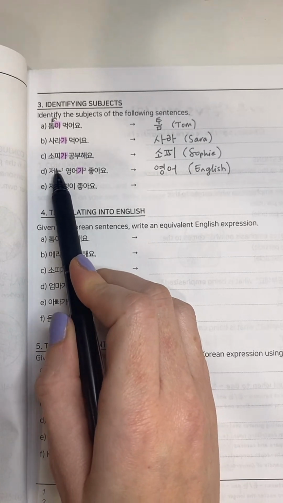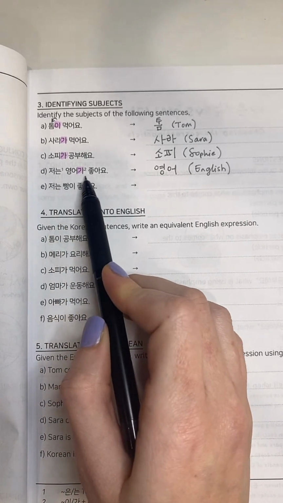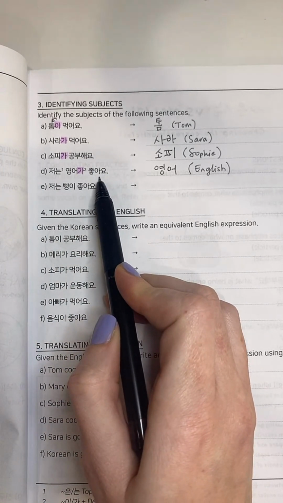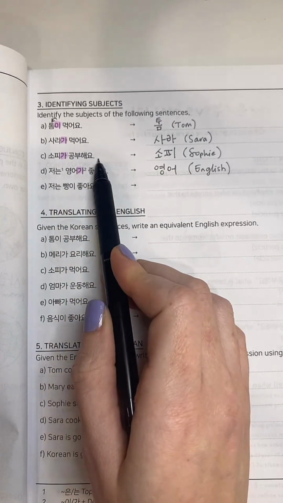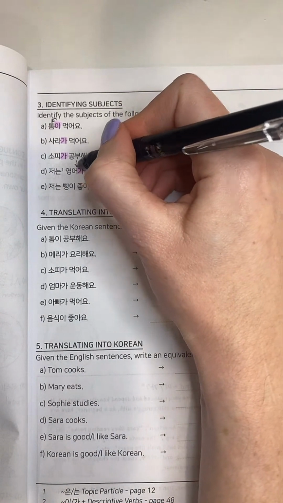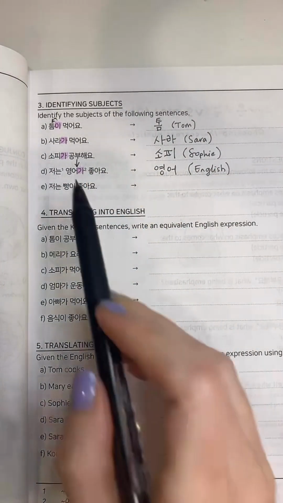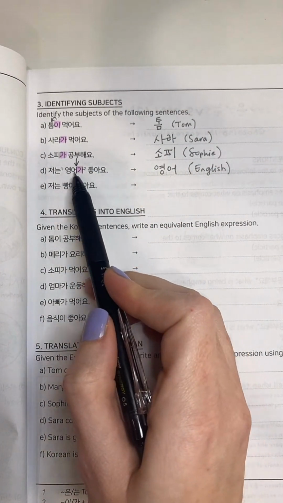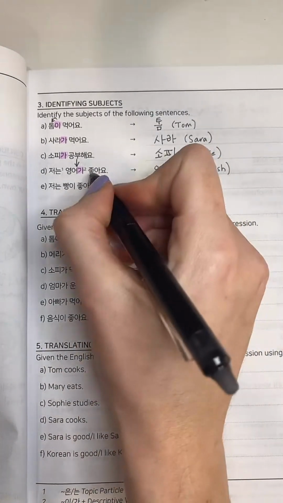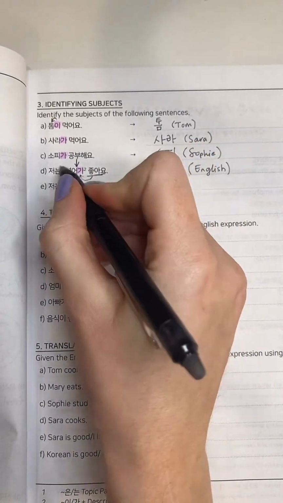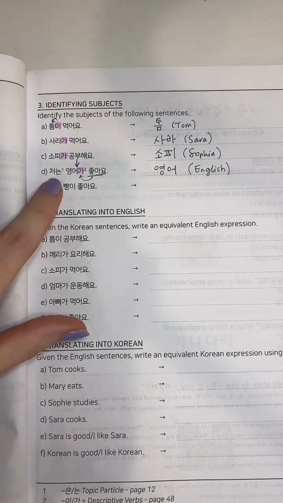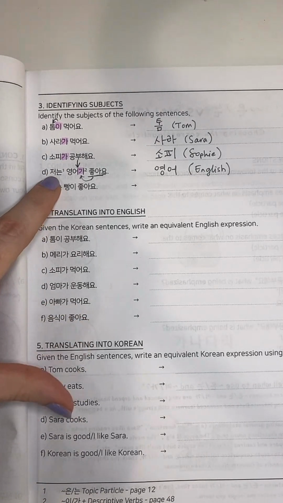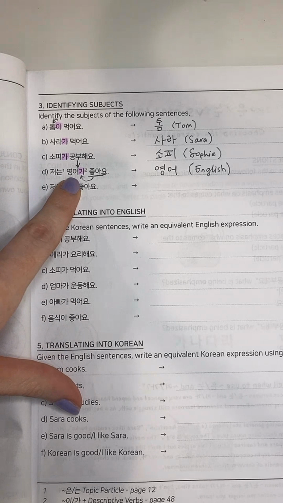And when it comes to me talking about myself, English is good. English is nice. English is enjoyable for me. But the subject is English. English is the subject of the verb. English is what is nice. English is being described as nice when talking about me. So it's the topic because it has 는. Yes, correct. 저는 is the topic, but 영어 is the subject.